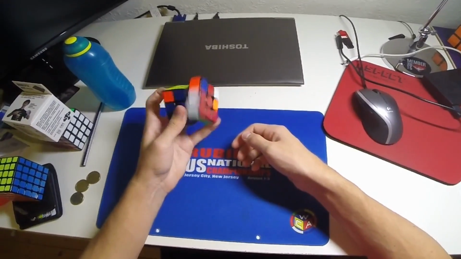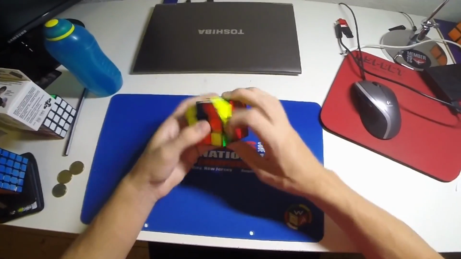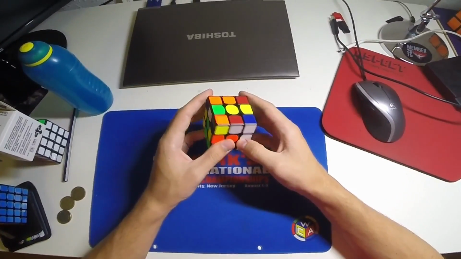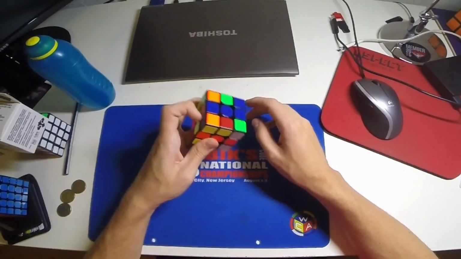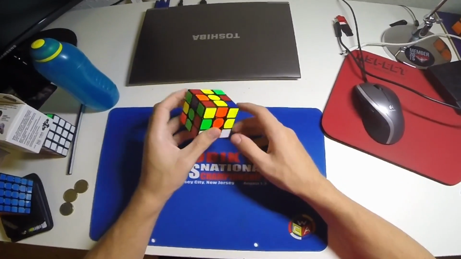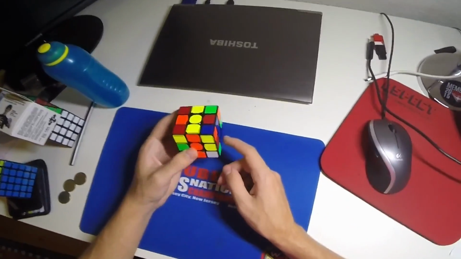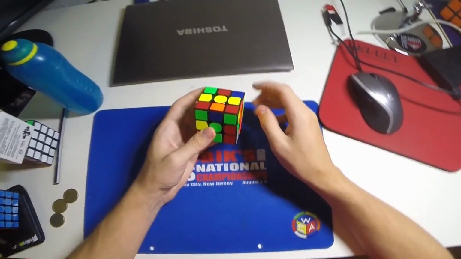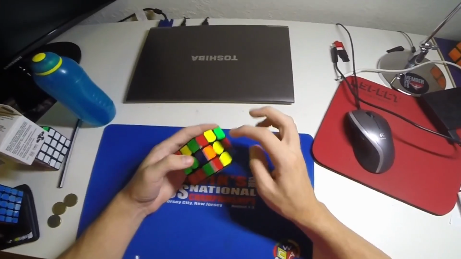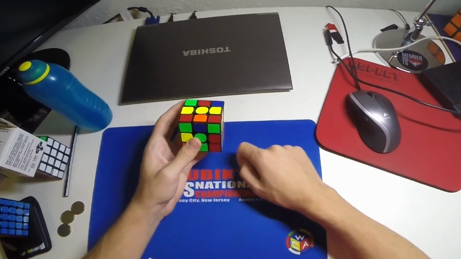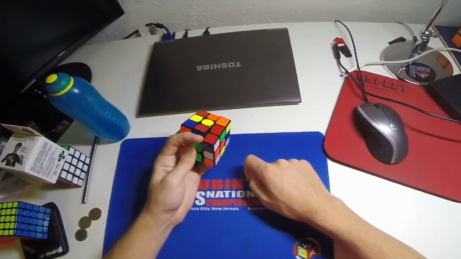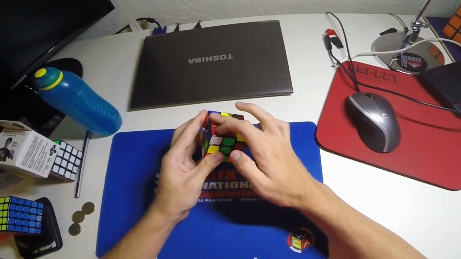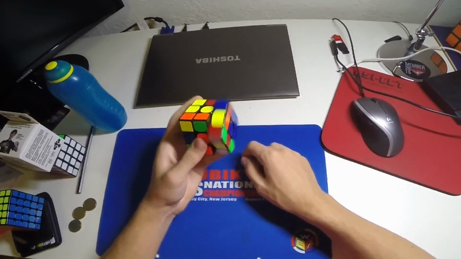And we do a CLL and then U perm. Alright, so cross again. Okay, so what we're going to do probably, obviously note where your top layer edges are, and we're going to actually try and keep these two and solve our first pair. So do something like this, put these edges here, and then insert them in the back.